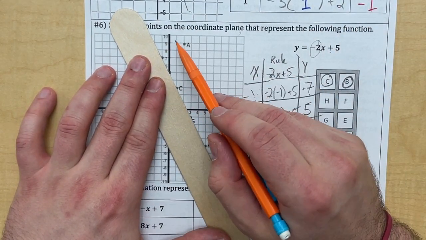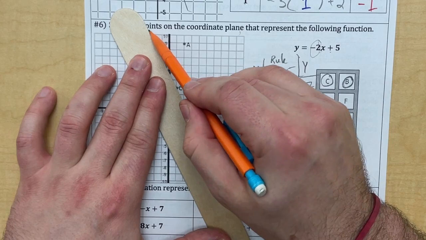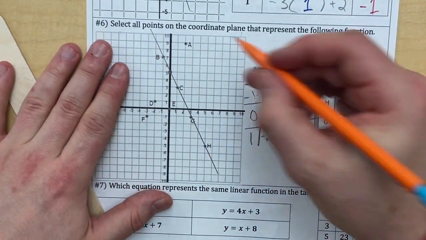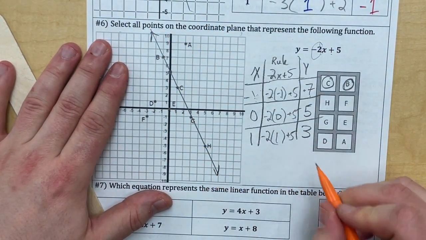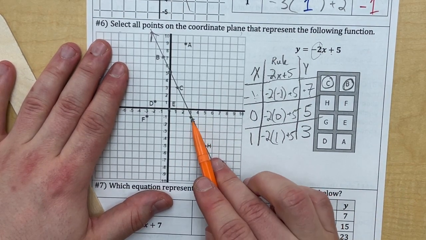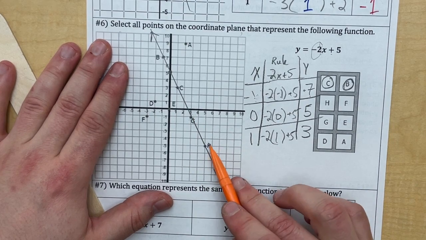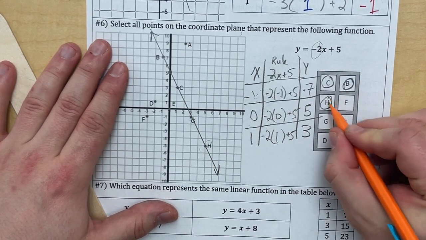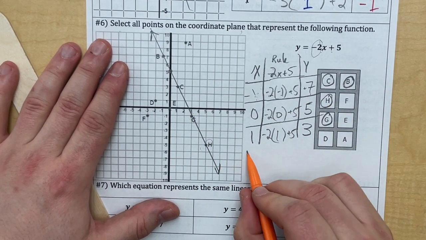As I notice, I draw a line through my points, and what happens is my line of my function goes through these other ordered pairs. So that means that this point G and this point H have to be on our line. And what we can do is we can also prove that.